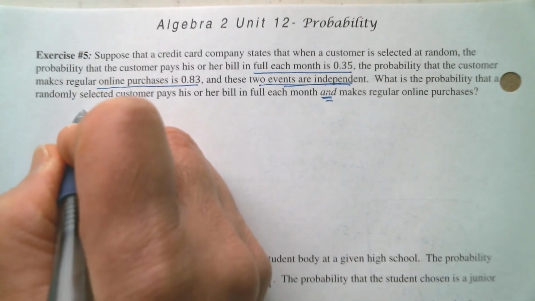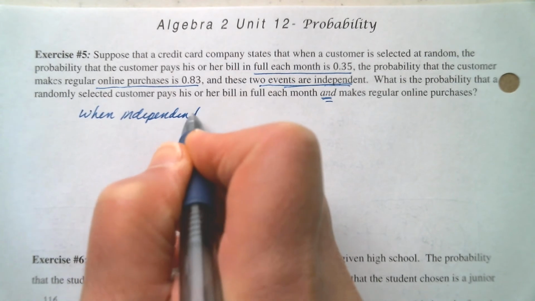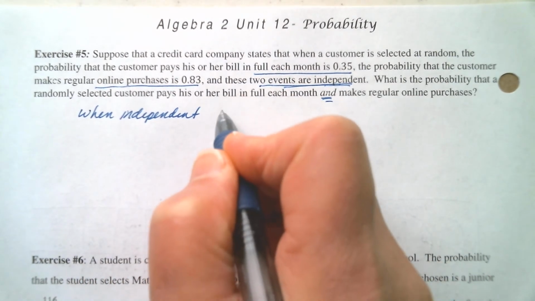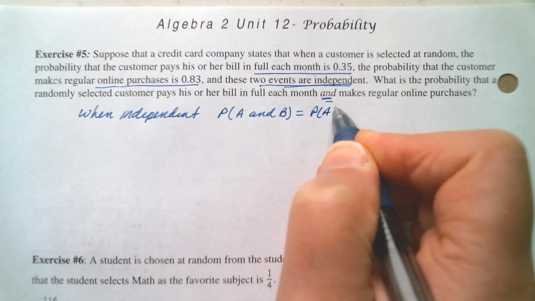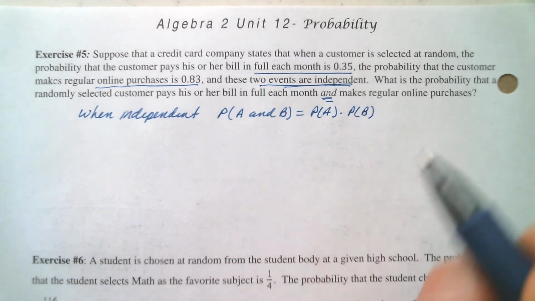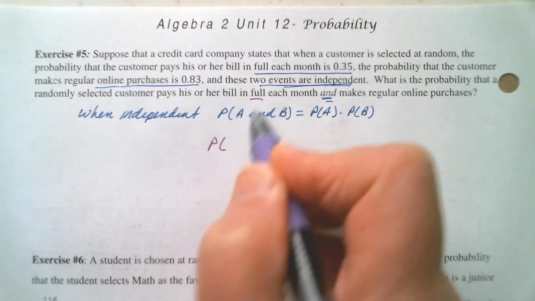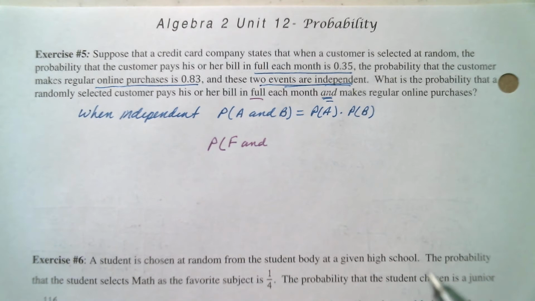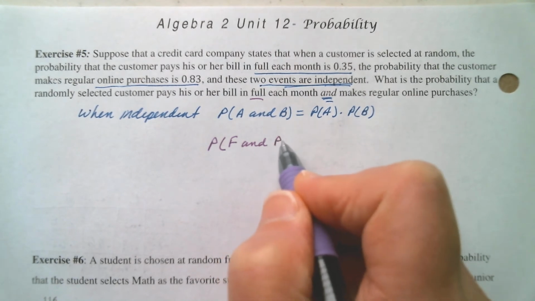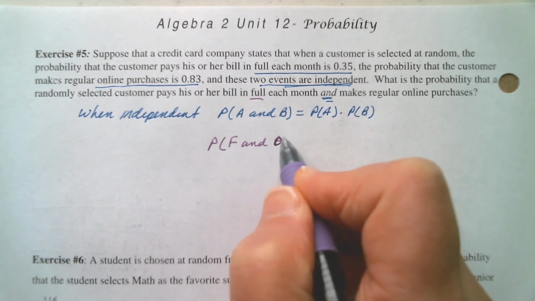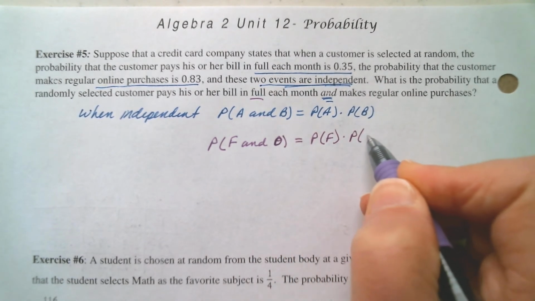Well, when they're independent, in general, the probability of A and B is equal to the probability of A times the probability of B. So in this case, the probability that they pay in full each month and make regular online purchases, I'll use O for online purchases, would equal the probability of paying in full times the probability of regular online purchases.